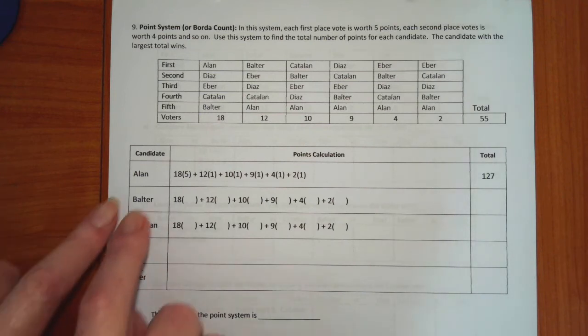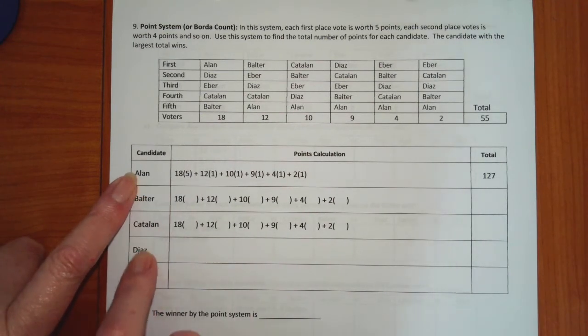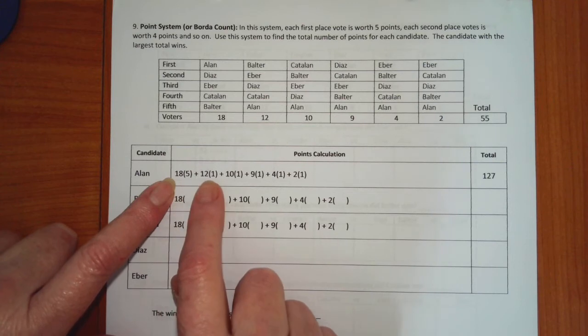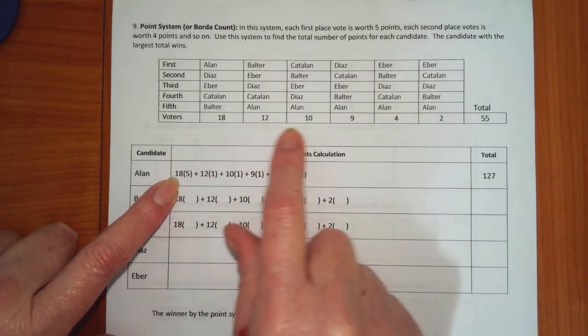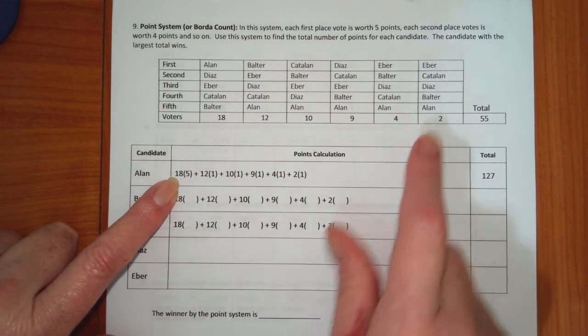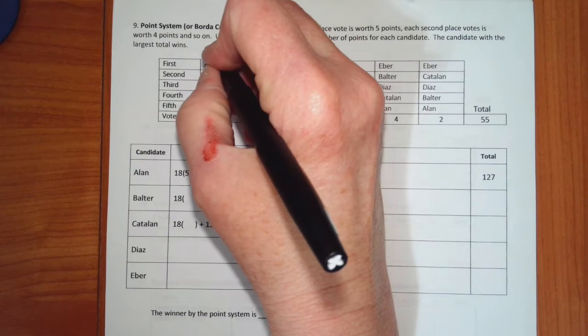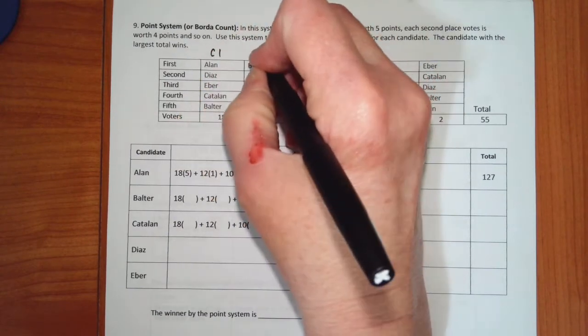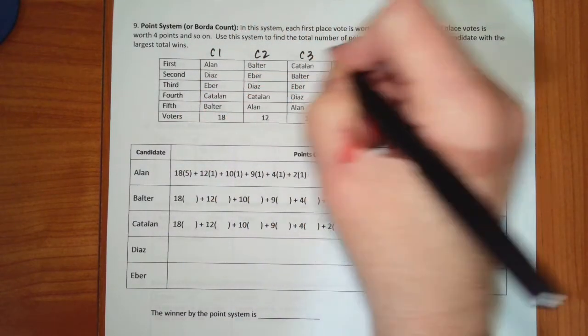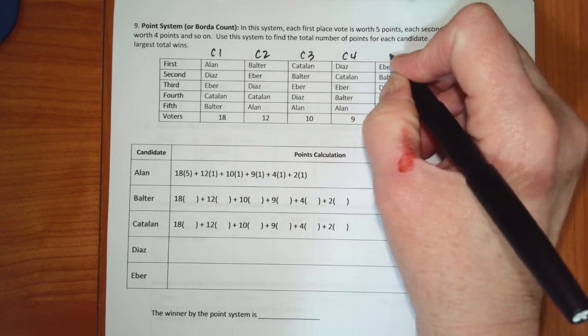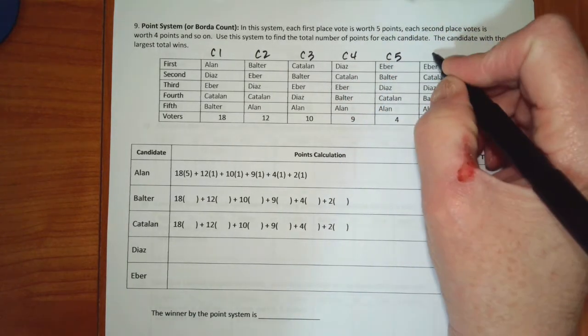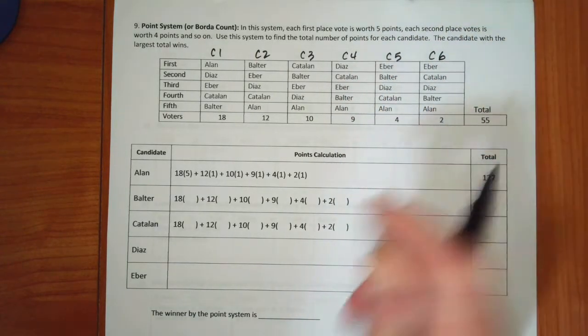You can look at it and start with a candidate. And notice these numbers outside the parentheses. These are the number of votes in the column. So for example, we'll call this column 1, column 2, column 3, column 4, column 5, and column 6.